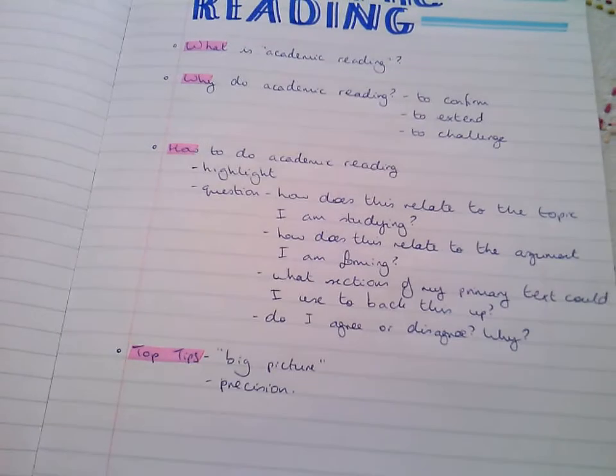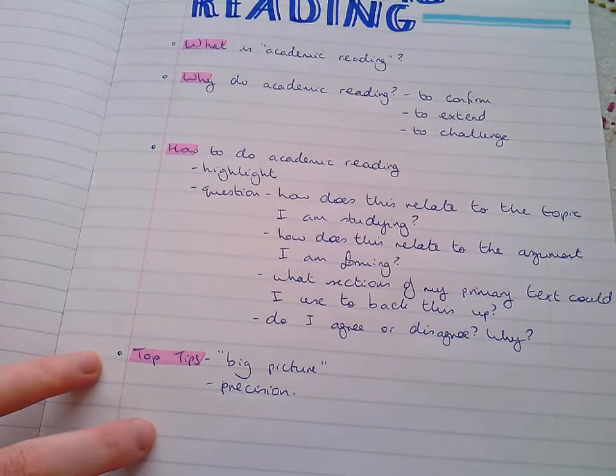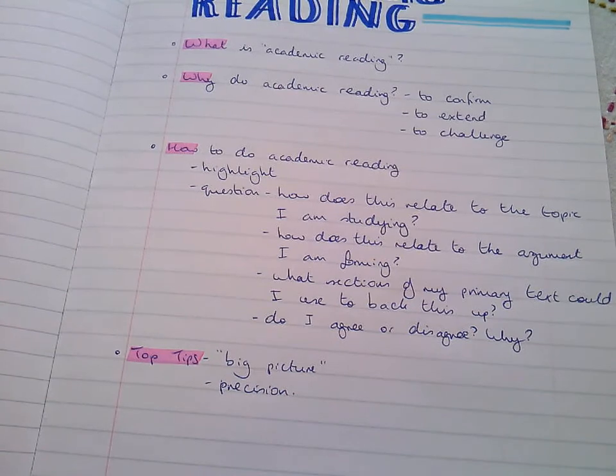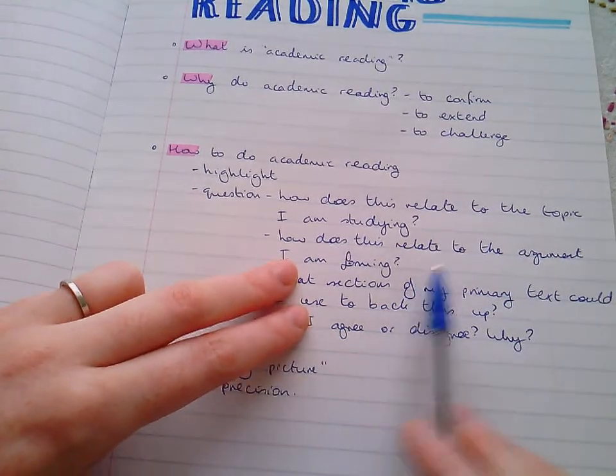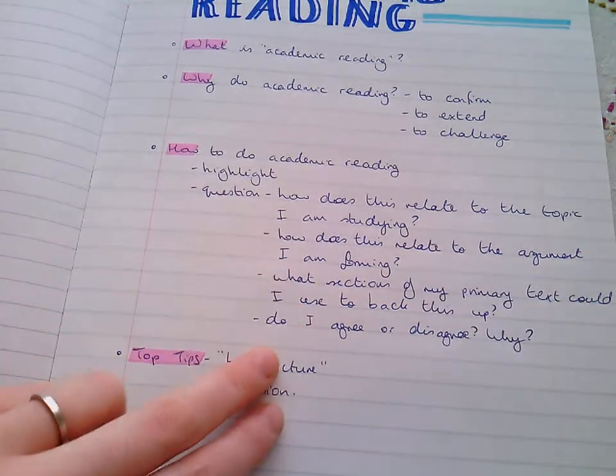So I'm all the time thinking not just about what it means, but how this text relates to what I'm looking at, what I'm interested in. So how does this relate to the argument I'm forming? Is the next question. So as you're creating a piece of coursework or an essay, you're going to be constructing an argument, putting forward your point of view and trying to persuade the reader that your point of view is valid and it is correct. So do these ideas confirm, do they extend, do they challenge your argument?